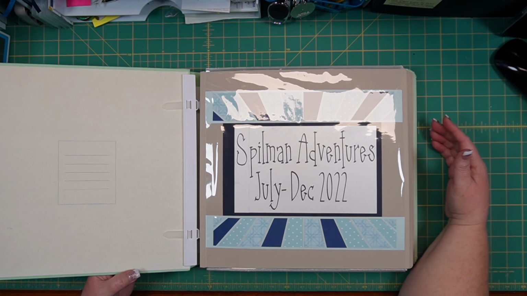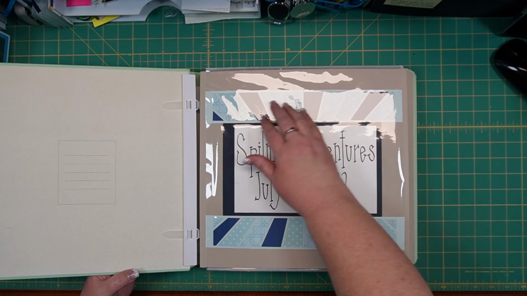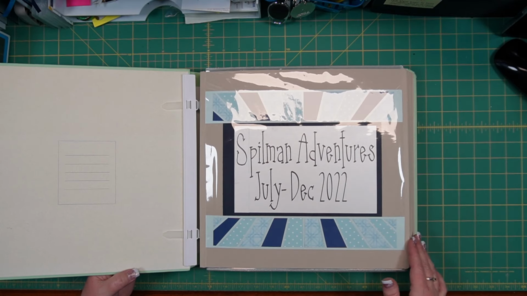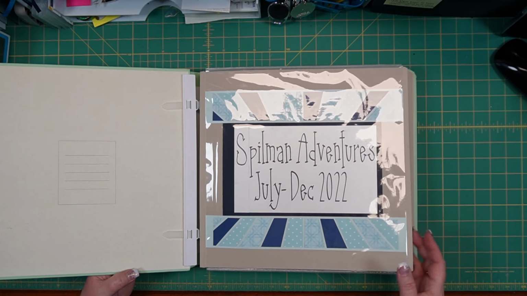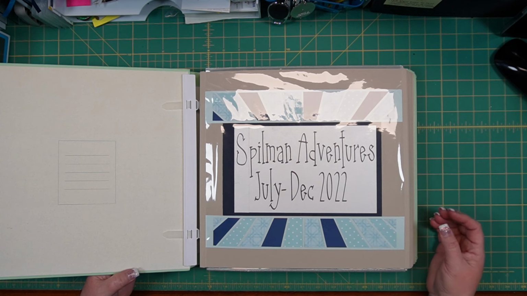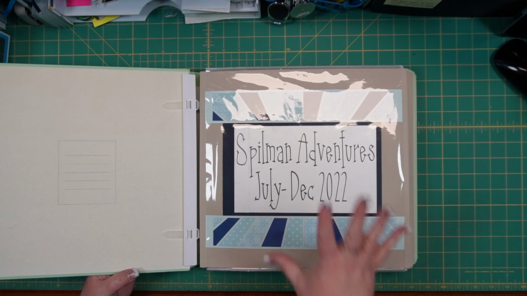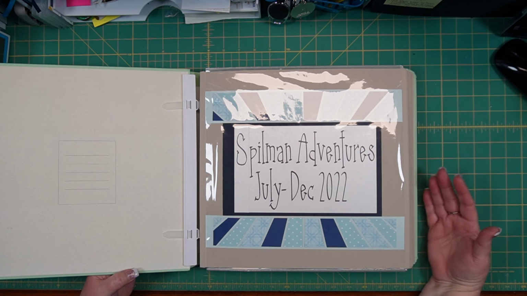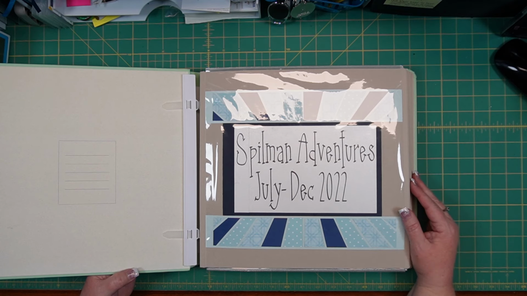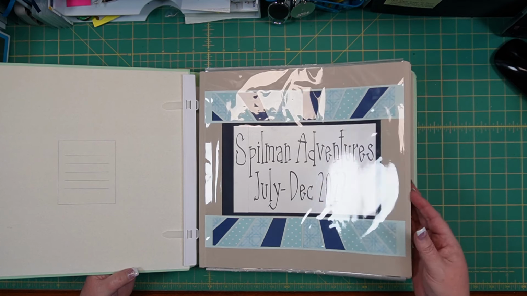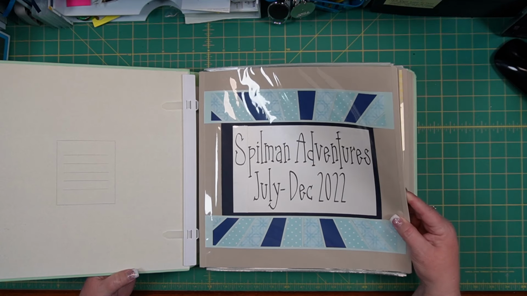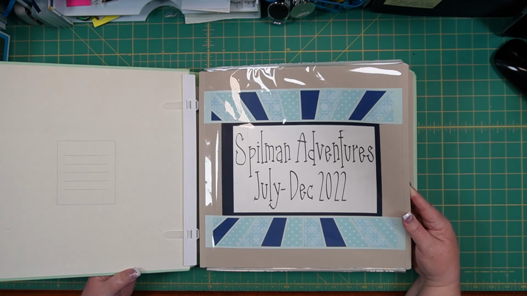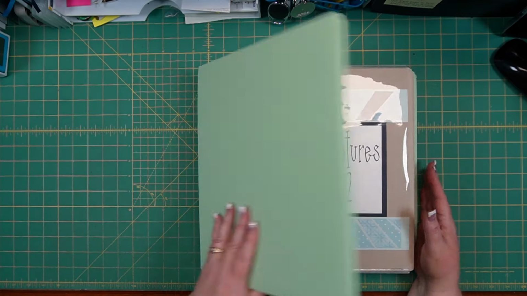This is a variety of blue paper that I think I used in this album, and I just pulled it out to create kind of a focal point to draw our eye in to the title. It's not a page that's super involved. I apologize for the glare from the page protectors, but it gets the job done. And it was fun to put together.